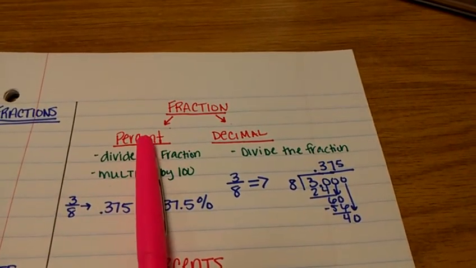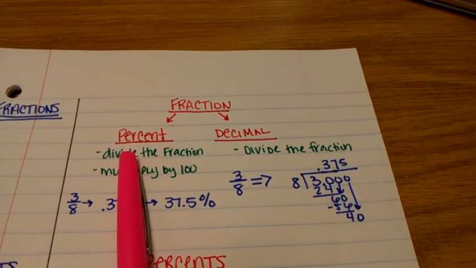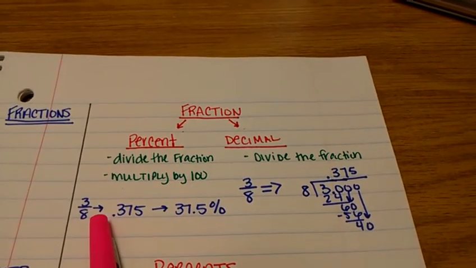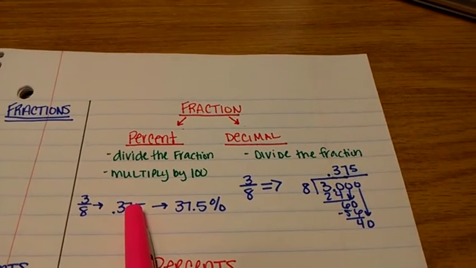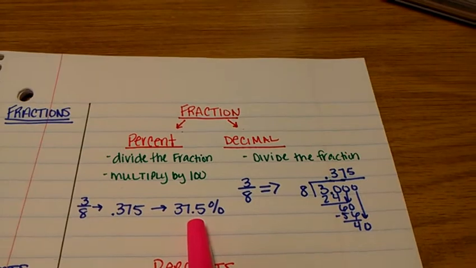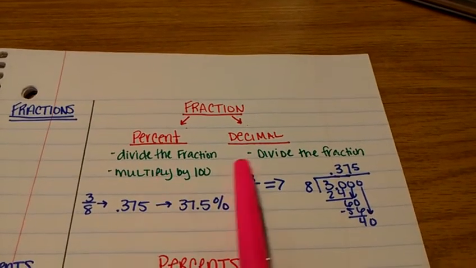And for 3/8 into a percentage, you have to divide the fraction just like we did over here, but then you multiply by 100 or use the shortcut, 2 spaces to the right. So 0.375 is 37.5%. That is a fraction to a percentage and to a decimal.